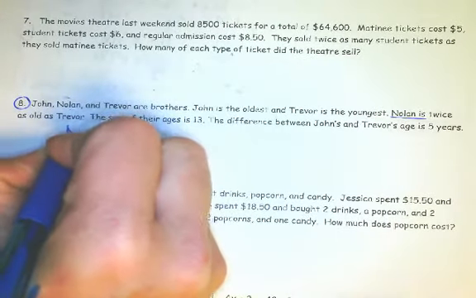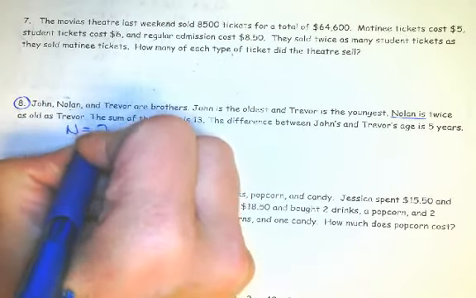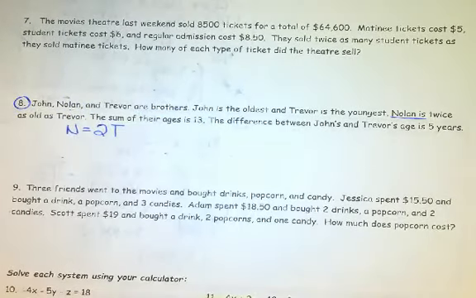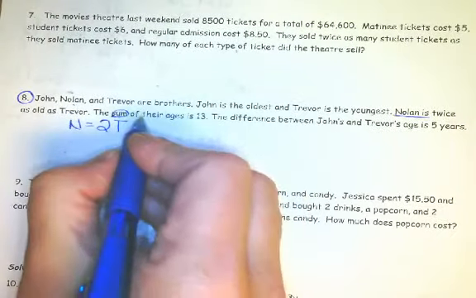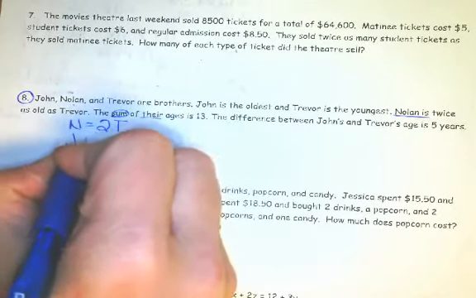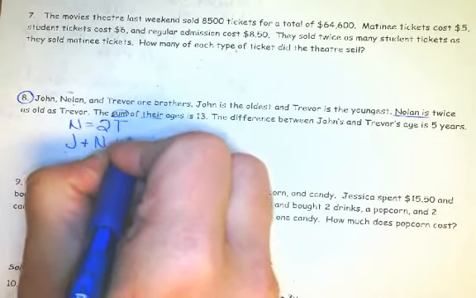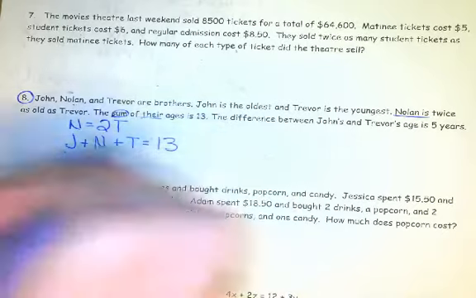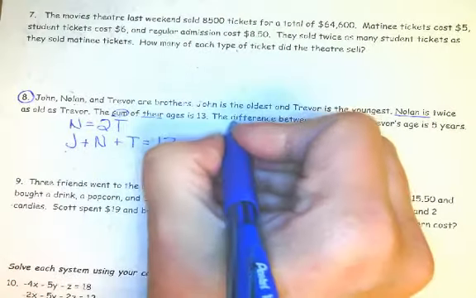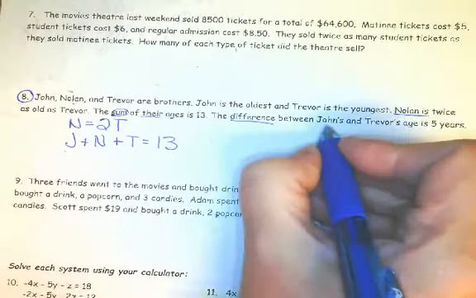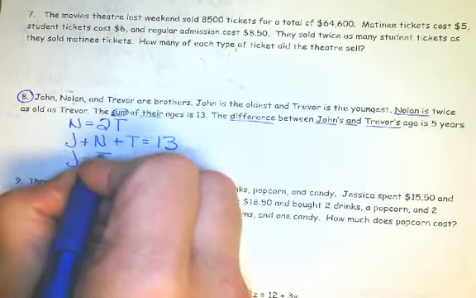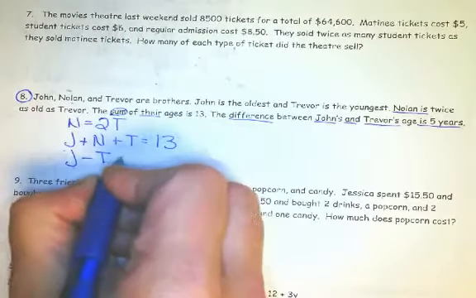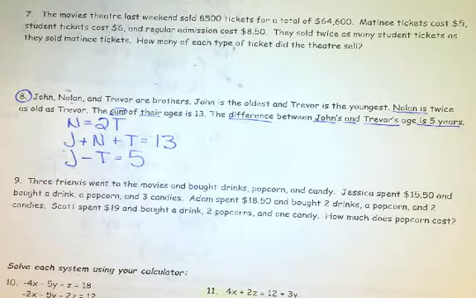Nolan is, so N equals twice as old as Trevor, so 2 times T. Then it says the sum, well, sum means to add, of their ages. Well, it's John plus Nolan plus Trevor, and it's all going to be 13 years old. And then it says difference. Well, difference means subtract. Well, who am I subtracting? John minus Trevor. So John minus Trevor is 5, so equals 5.